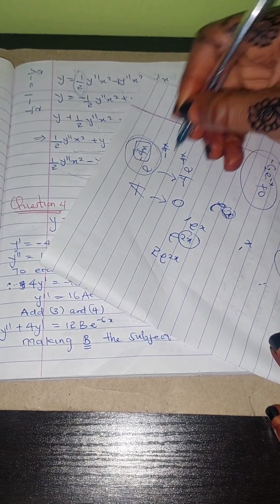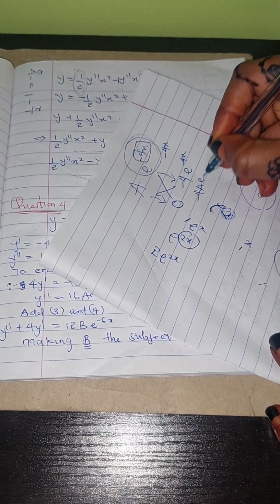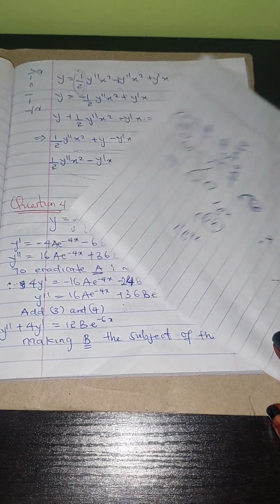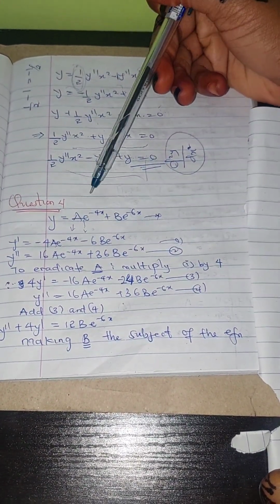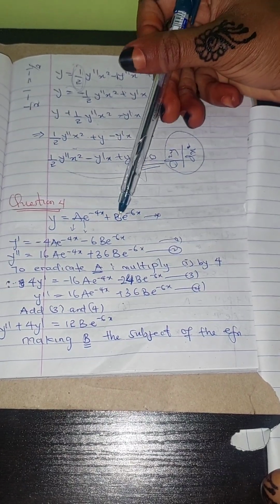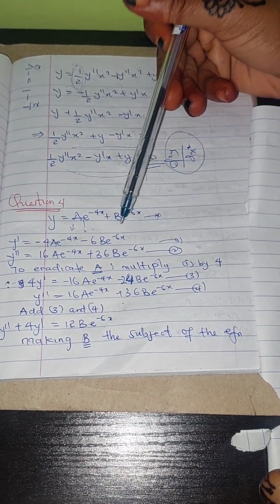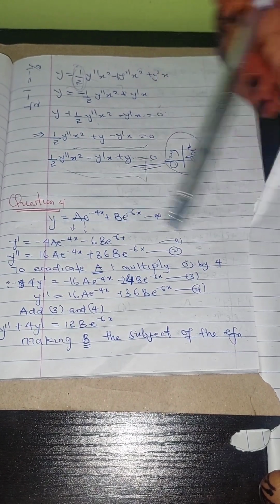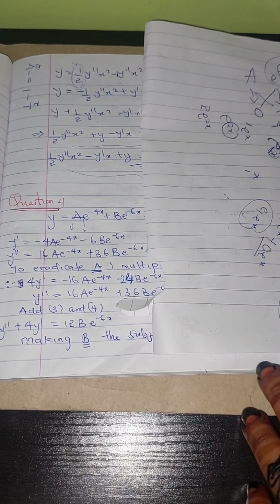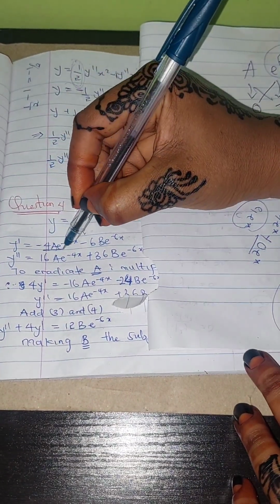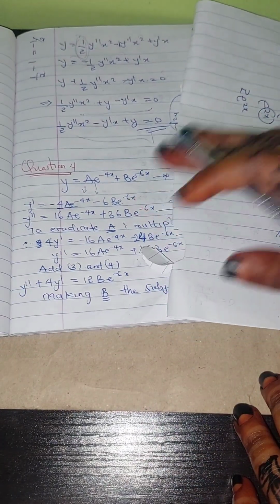Here's for minus 4x, and then I cross multiply. So I can have this to be minus 4a raised by minus 4x plus 0. That's the first one, minus 4a raised by minus 4x. Then this same one too should be minus 6b raised by minus 6x. So you do it gently, you should get the same thing. Now I'll differentiate the second time. I'll show you just one. So that means I want to differentiate this first.